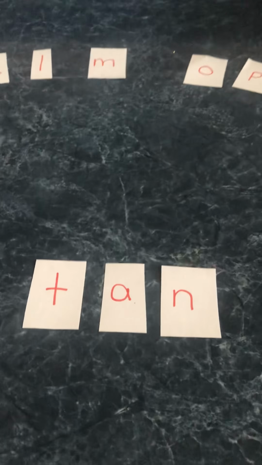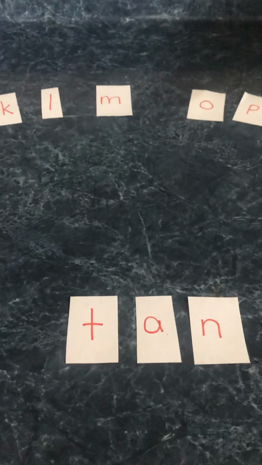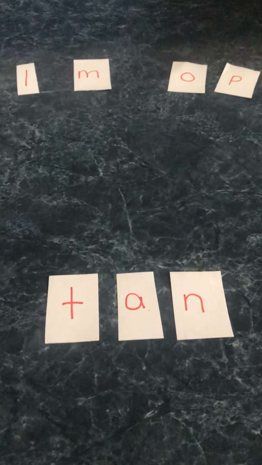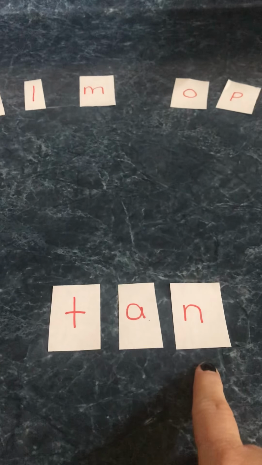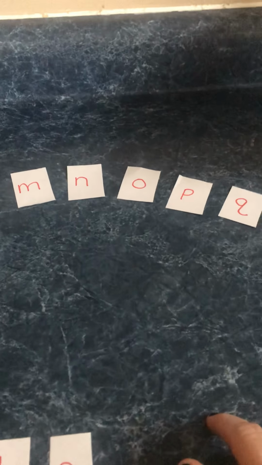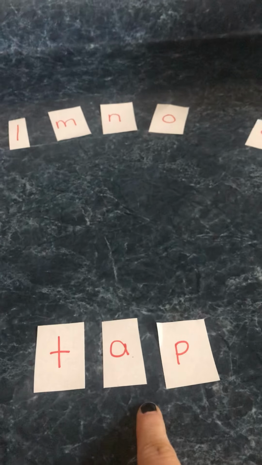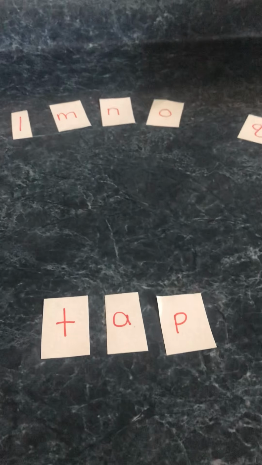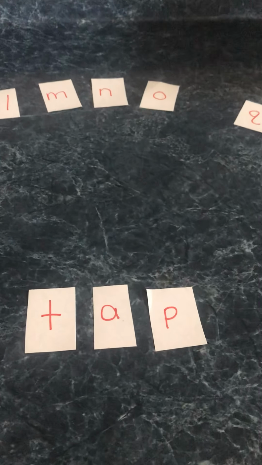Okay, now let's change it up a little bit. Let's change tan to tap. Tap. T-a-p. What sound changed there? T. Well, that's the same here. That's the same. We got to slide N back. Oops. And we got to find P. What letter says P? That's right. Letter P. Let's chunk it out. Here we go. T-a-p. Tap. Good job.